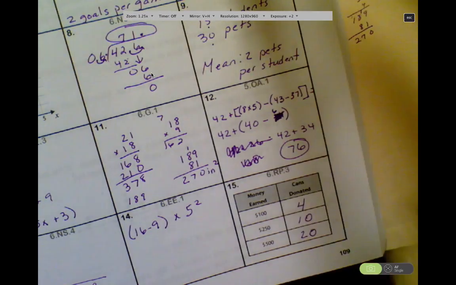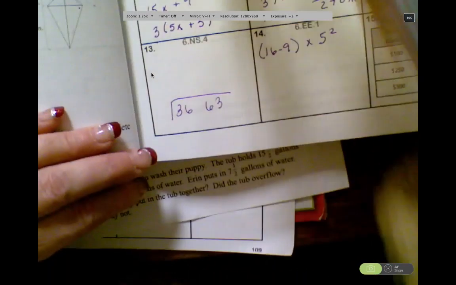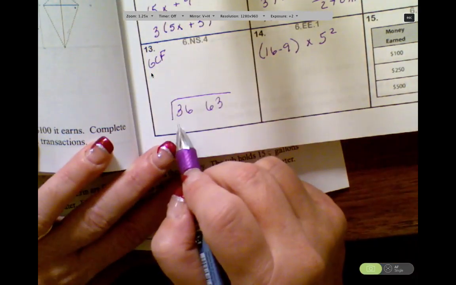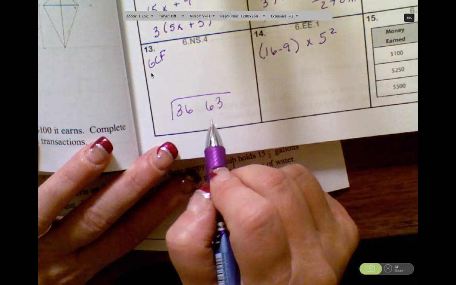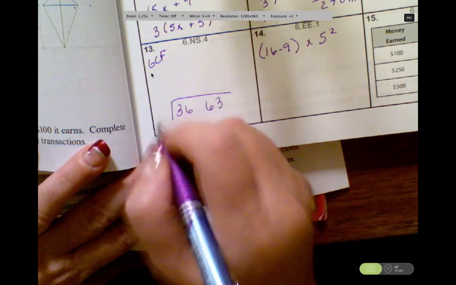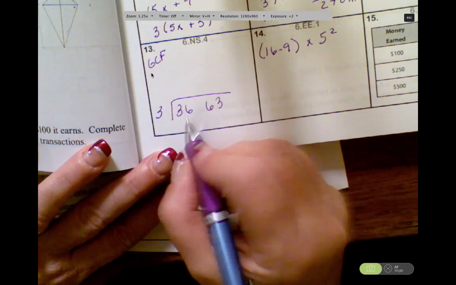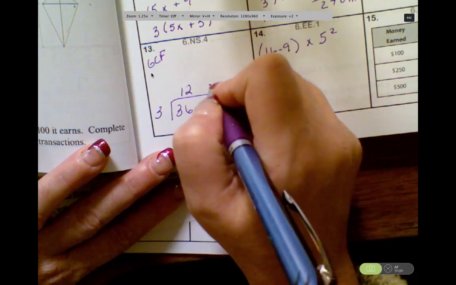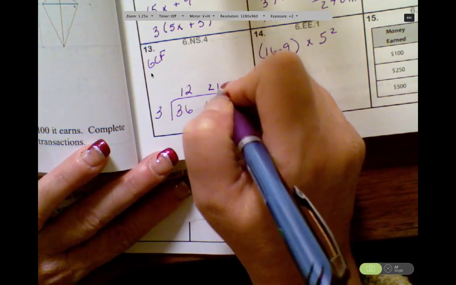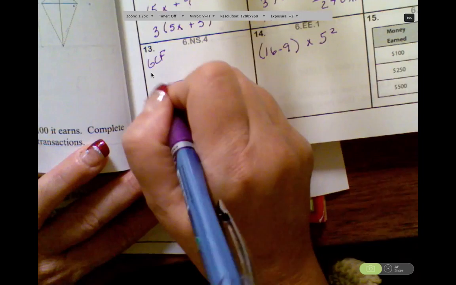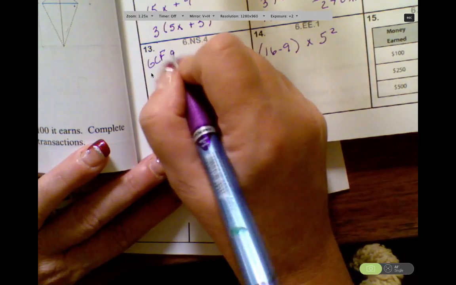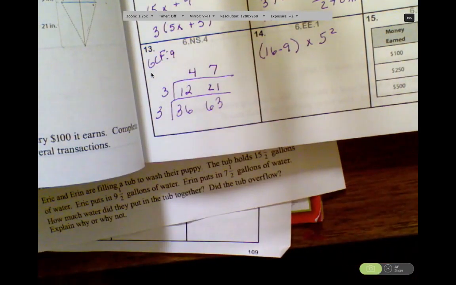All right, finding the greatest common factor. What number goes into both 36 and 63? I know that 3 does. 3 goes into 36 12 times, and it goes into 63 21 times. And then this is 3 again, and this is 4, and this is 7. And the greatest common factor would be 3 times 3 is 9 for number 13.